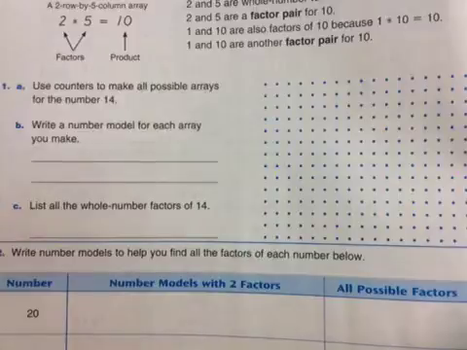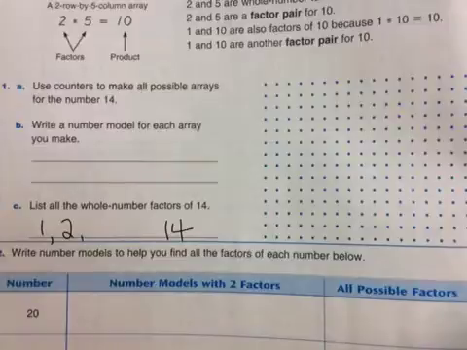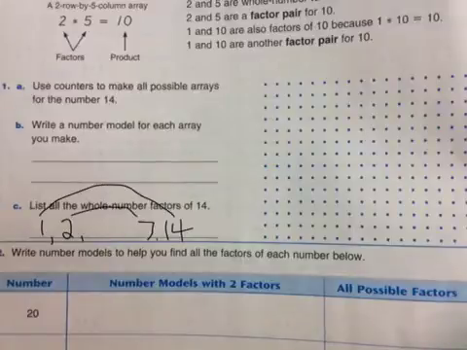And then for C, list all the whole number factors. The way we've done it in class is we've created a factor rainbow, such as this one. 1 times 14 is 14. 2 times 7 is also 14. And then you can also make the rainbow. 1 times 14, 2 times 7. And there you have all the factors of 14. And that's called a factor rainbow because of the arcs that we put on top, the arches.